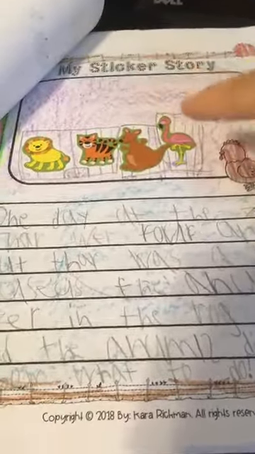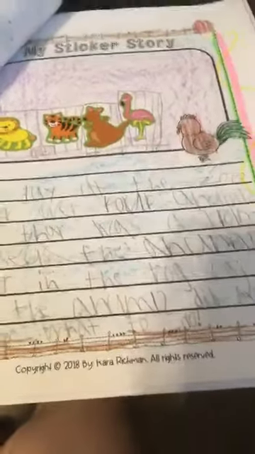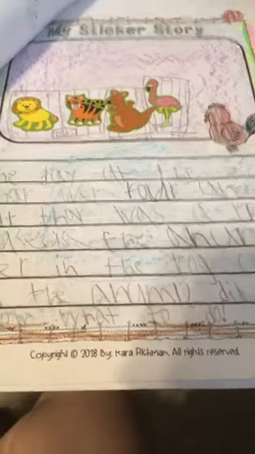Excuse me. So Writing Center, this is their sticker story. And so they can pick 4 different stickers, put them on their sticker story, and then they write a story about their animals. Or I have cars, I have trees, I have monkeys, I have holiday stickers, all different kinds of stickers they can use.